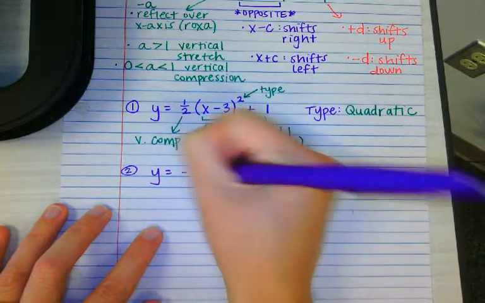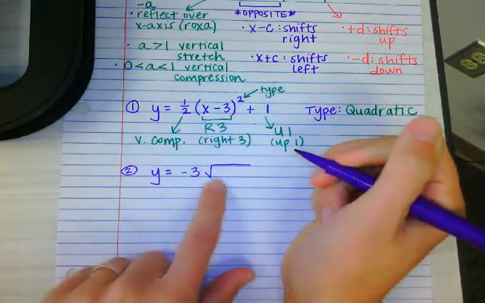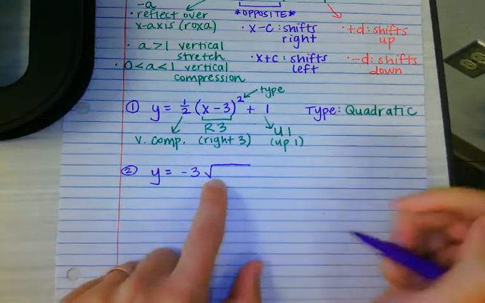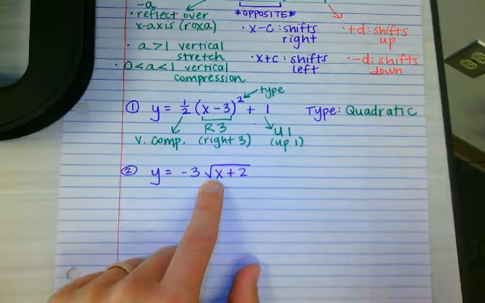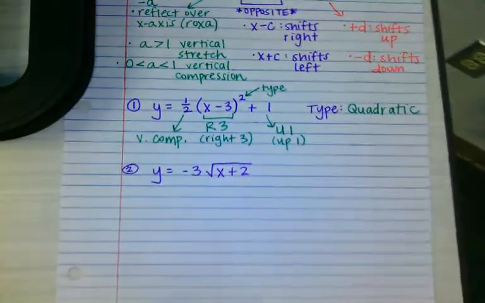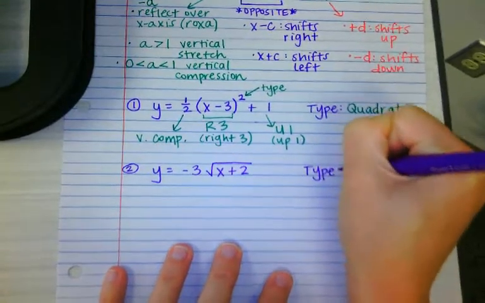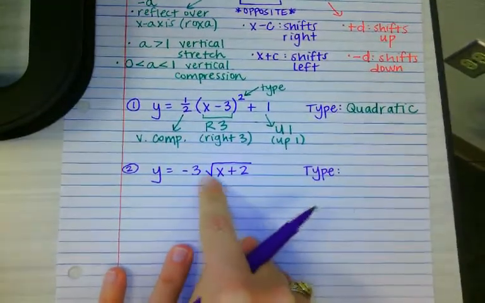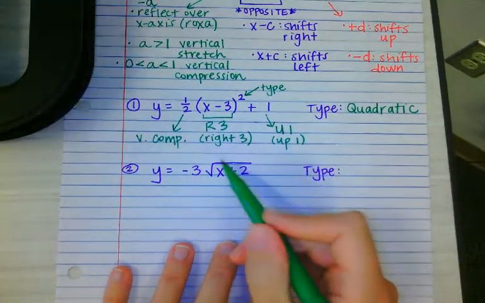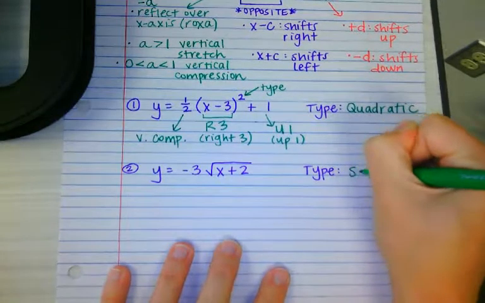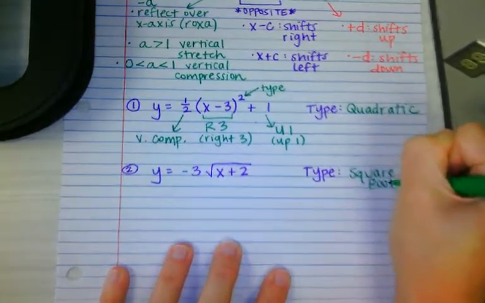y equals -3 times this symbol, which is giving away our function type, and I'm going to put in x plus 2, and done. Okay, so if you know what symbol this is, you know the type. That's a square root. So this is a square root function.